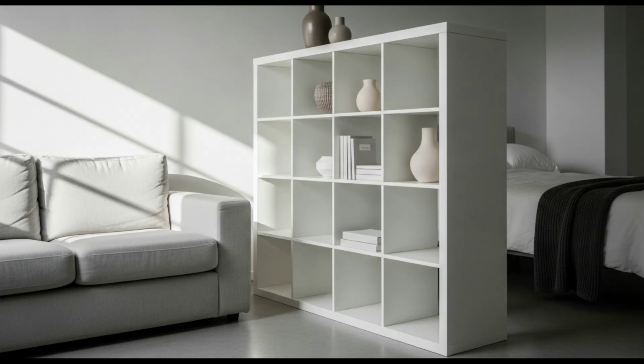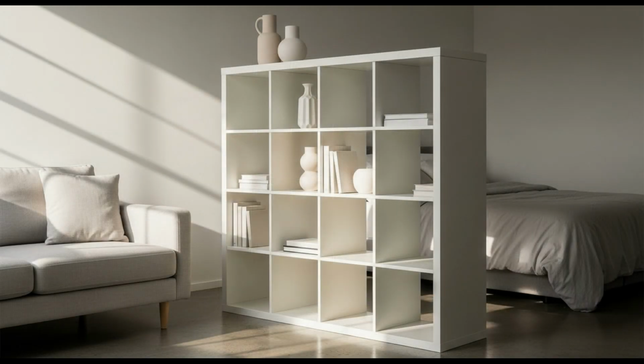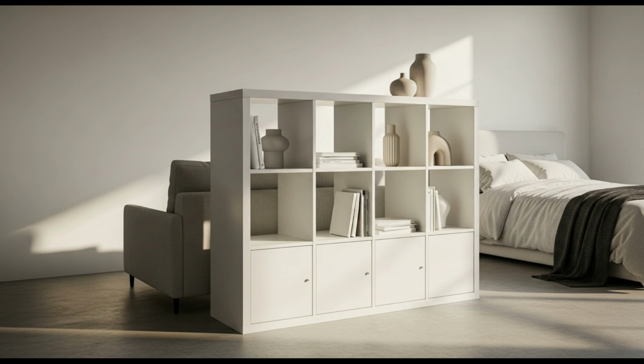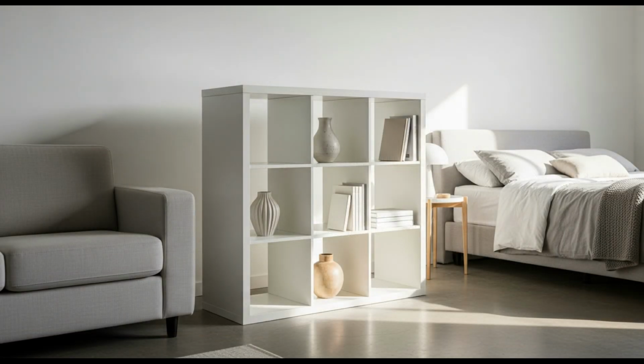Number 1. Construct a sculptural Kallax grid partition. The Kallax 5x5 shelving unit serves as a powerful architectural monolith when positioned perpendicular to a primary wall. This design variation utilizes the rhythmic geometry of the open cubes to create a permeable boundary that maintains visual continuity.